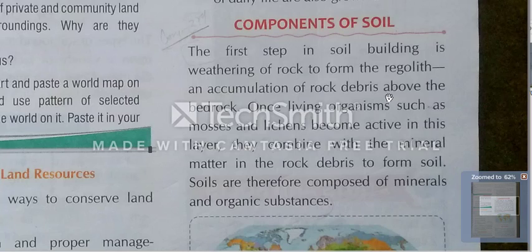Debris means garbage, यानी कचड़ा, कूड़ा करकट. Clear? It means the first step in soil building is weathering of rock, and another is regolith. Clear?